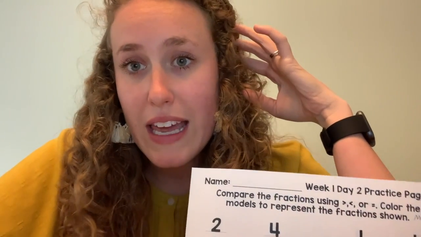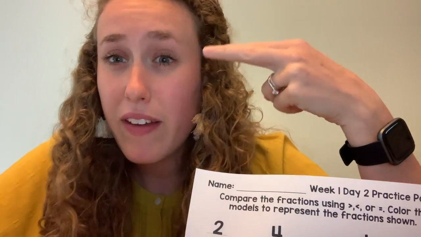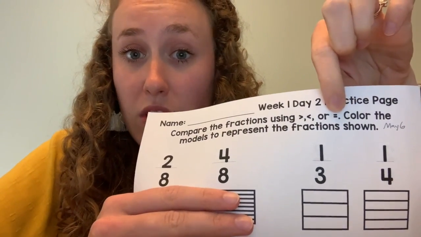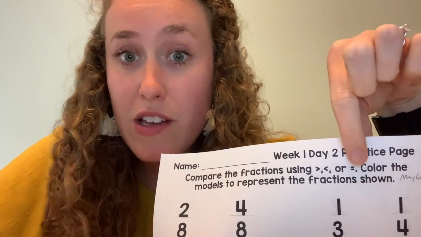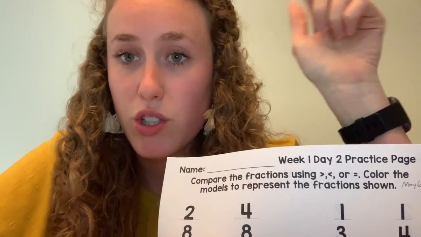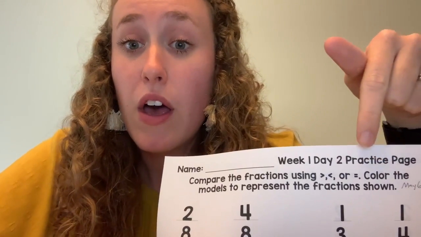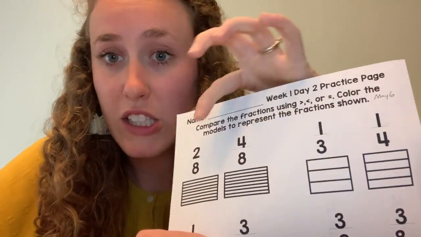Another way that you can think about it, which is a way that I also like, is like an alligator is eating the bigger fraction. So those are our two options, greater than, less than, or you could have equal to, right? Equivalent fractions, which we've worked on. So all we're going to do is follow the directions here. Color the model to represent the fractions shown.